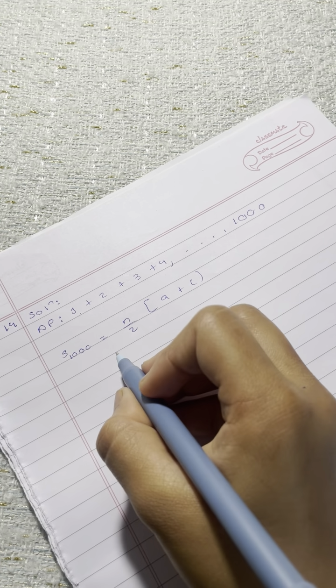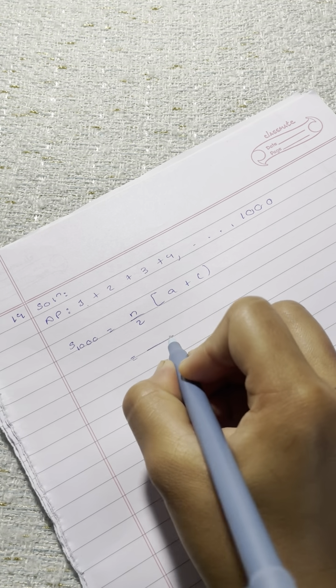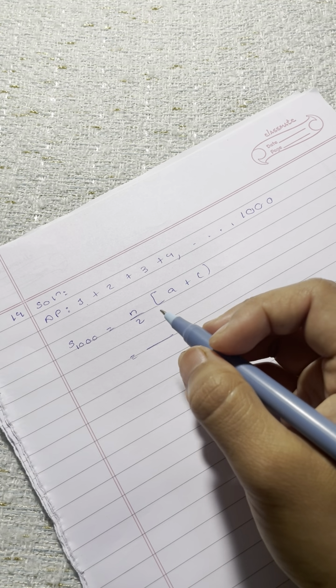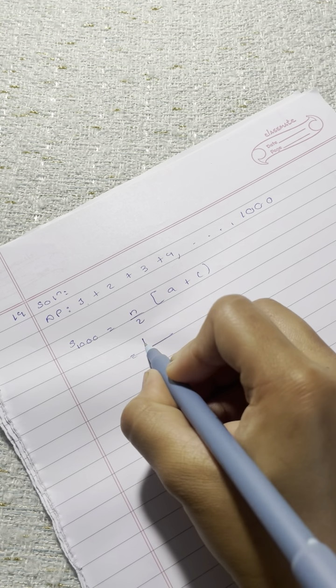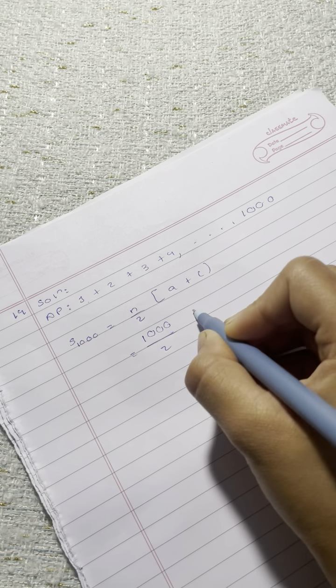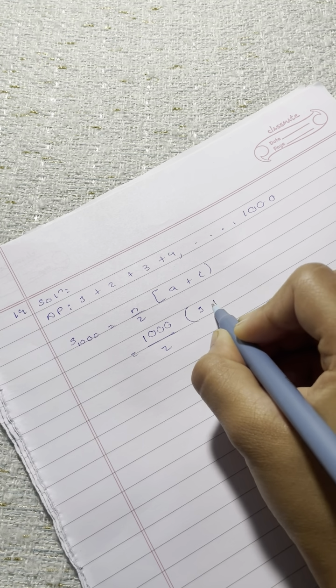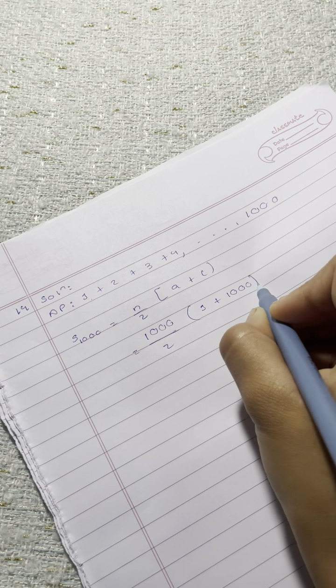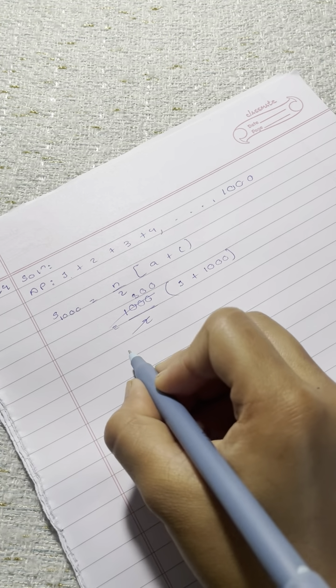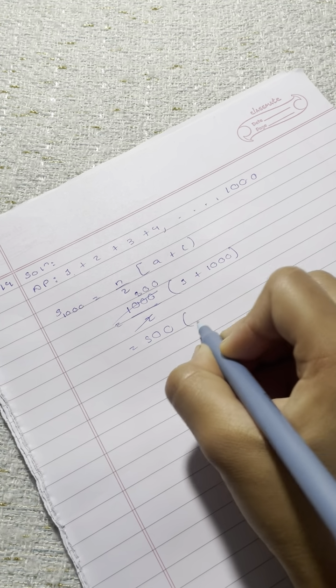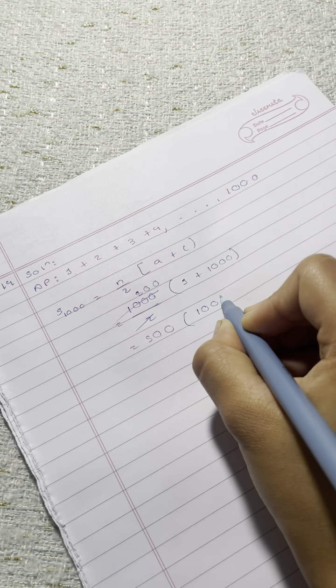Here the last term is 1000. So the total sum is the number of terms divided by 2 times (A plus L). That is, 1000 divided by 2 times (1 plus 1000). That is 500 times 1001.